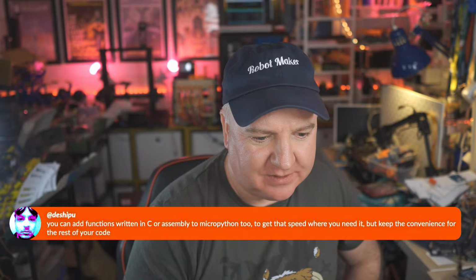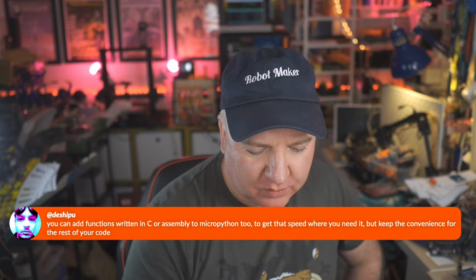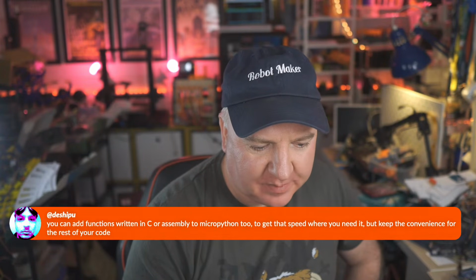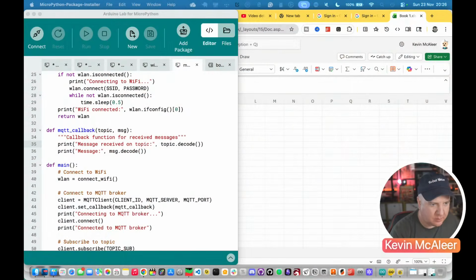So you can add functions written in C or assembly to MicroPython too. You get the speed up when you need it. So in fact, one of the things that's quite cool on the Arduino Lab for MicroPython is when you add a package, you can actually opt to have that package. Oops, let me just grab the right thing there. Sorry, let me just find that again. Add package.